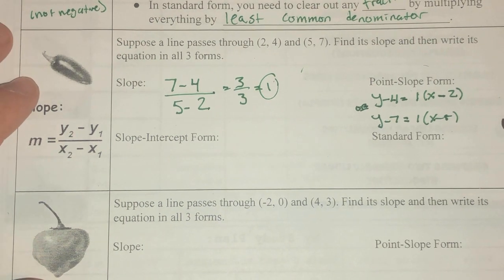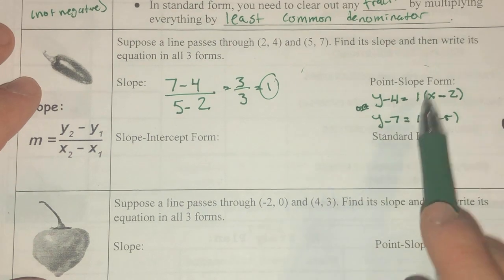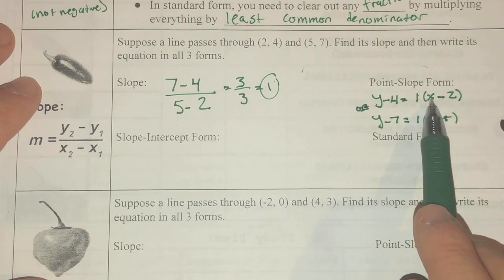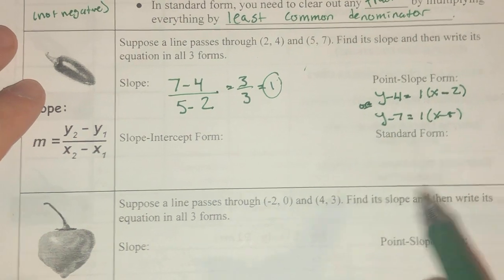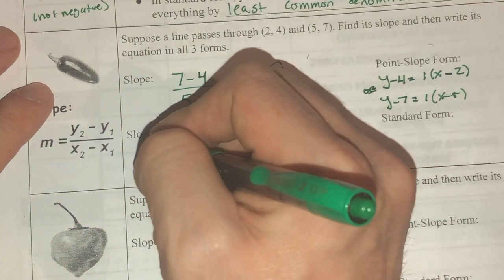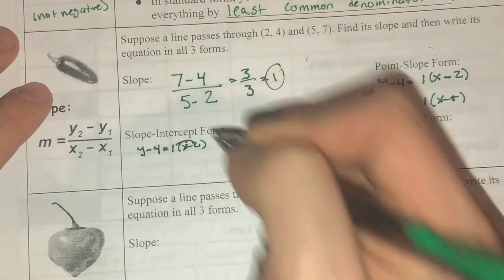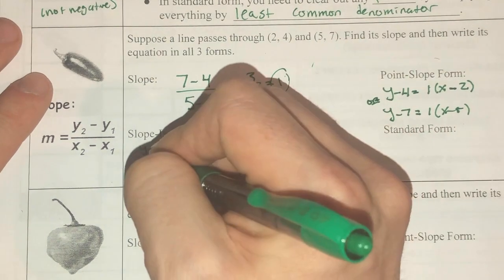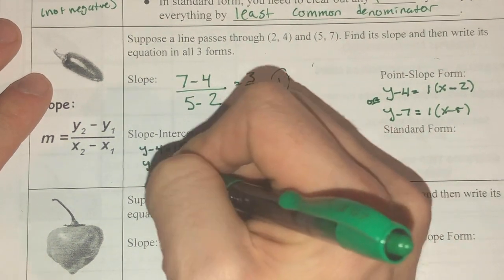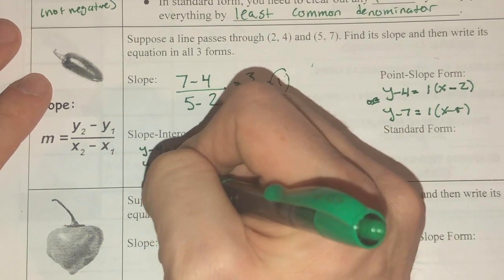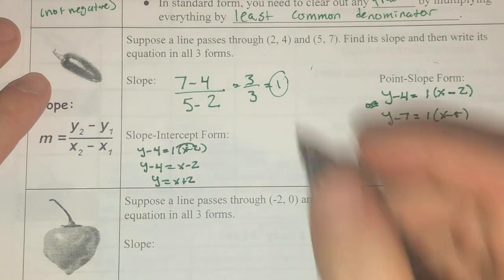Now, to get slope-intercept form, I have a couple options. I could convert one of these into slope-intercept form by distributing. So distributing the 1 and the negative 2 and moving over. Okay, so let's see what happens if I do that. y minus 4, and I'll use the first one. So I distribute the 1, okay, and I get y minus 4 equals x minus 2. I bring the 4 over by adding it on both sides, and I get y equals x plus 2.